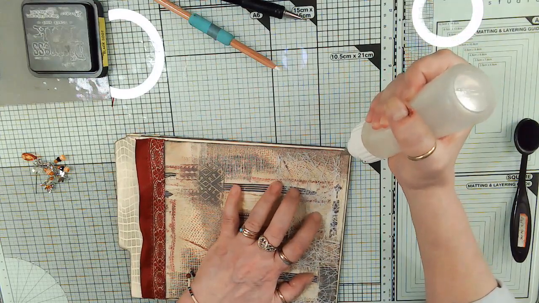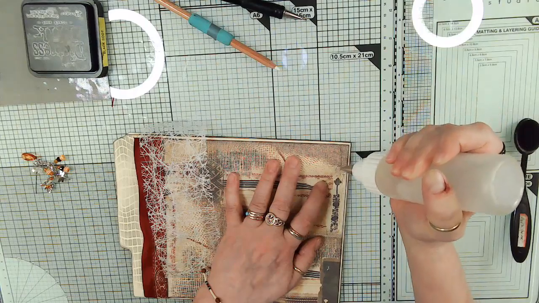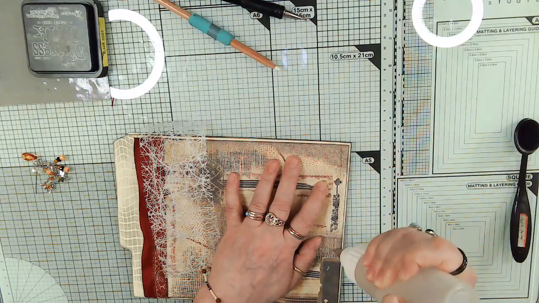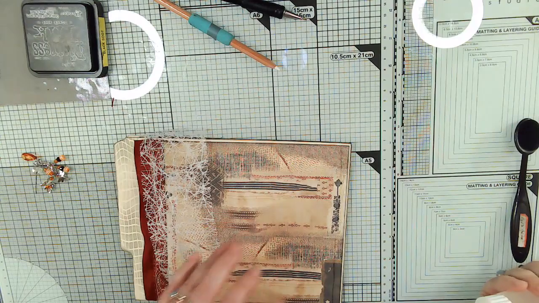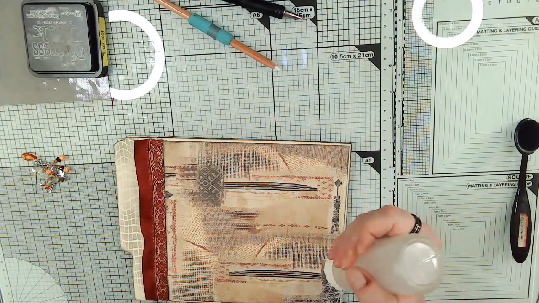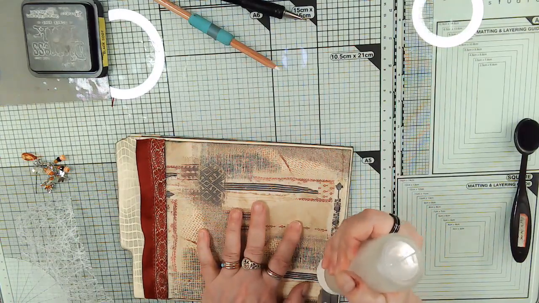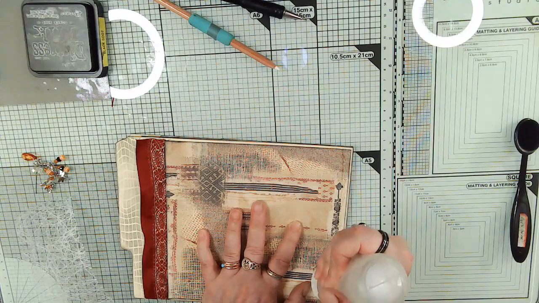And from here, you don't need very much to hold it on because it's paper. Another one for about here, which is the center.